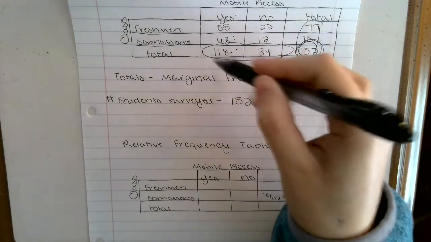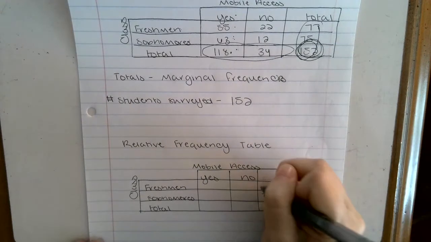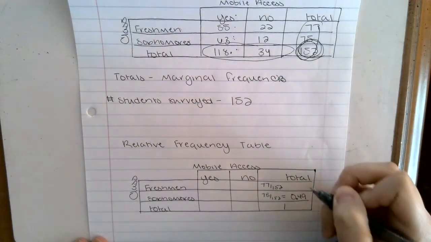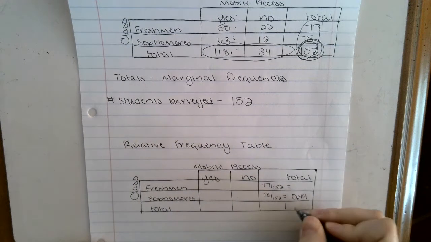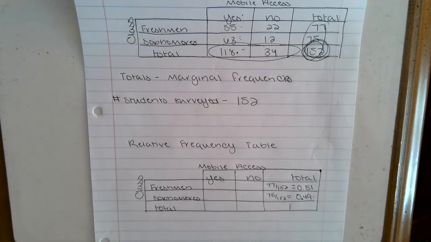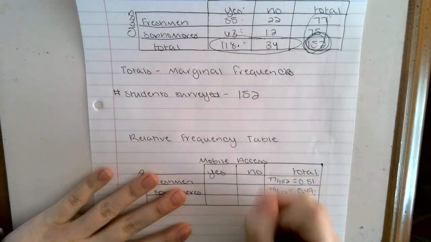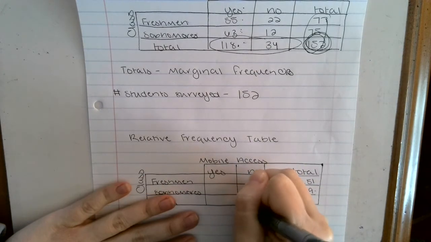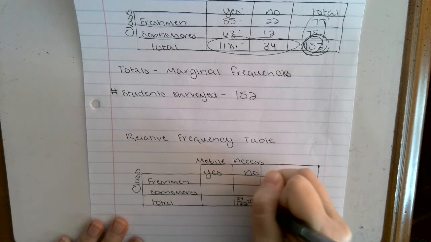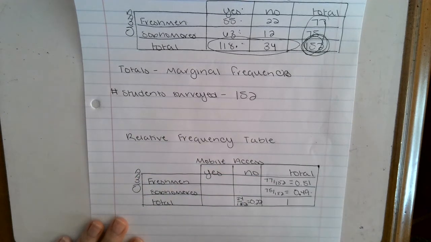From there, you can do it with every single number. So here I could take 77 divided by 152, since 77 goes here. Or I can just see that I already have 0.49 out of 1. That means I still need 0.51. 1 minus 0.49 is 0.51. Okay, again, we can do this just over and over. 34, it should always be out of 152 because that is our total. This one we should get 0.22.